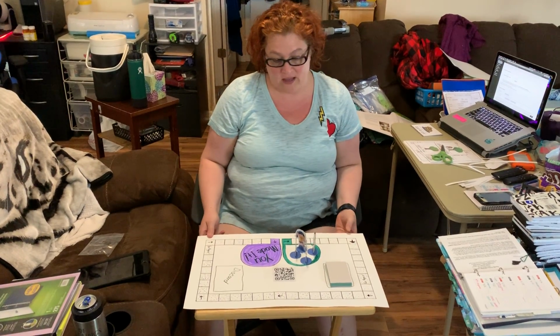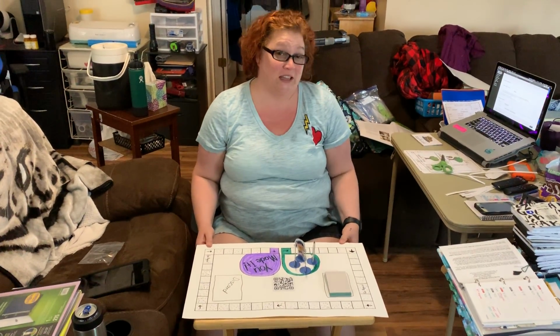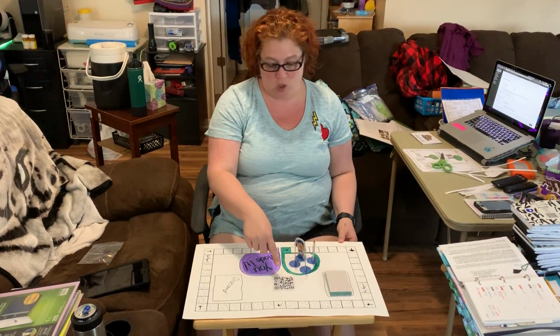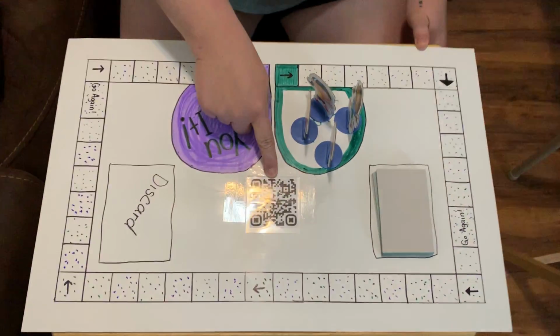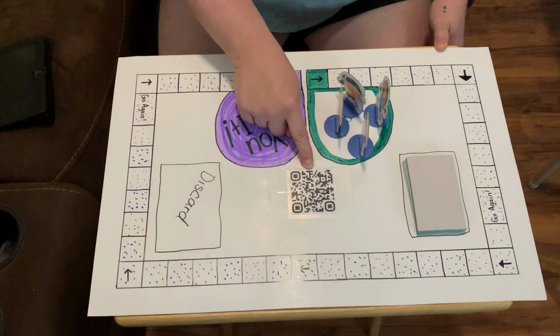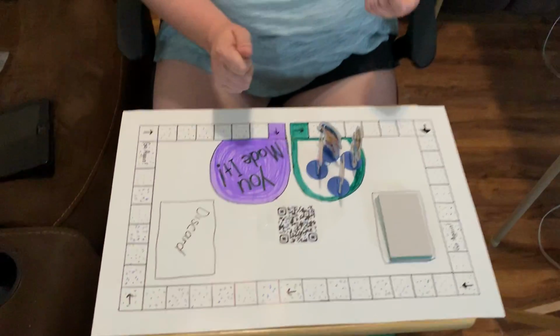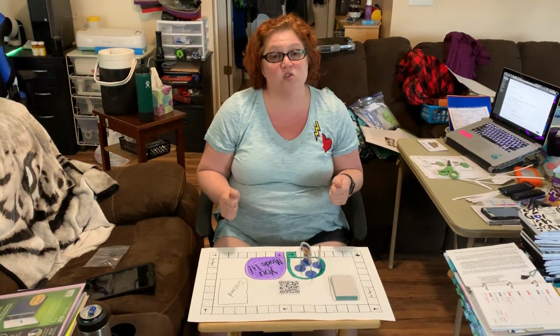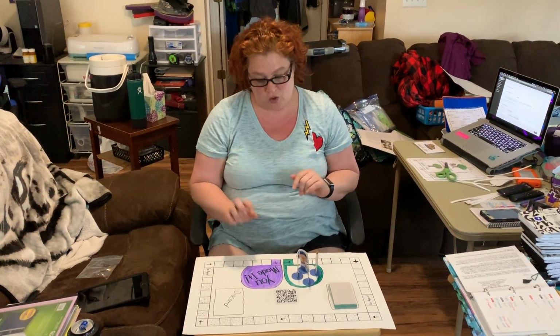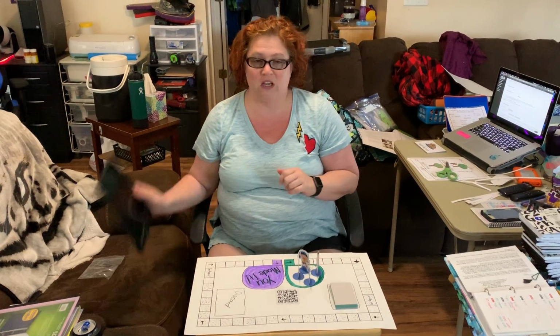It is a math lesson. It is more and less. If you come closer and look in the middle of the game, we have a QR code. All of my kindergartners have their own iPad to use in their classroom. So they would be able to scan this with their iPad.